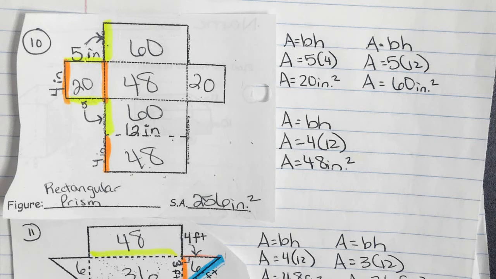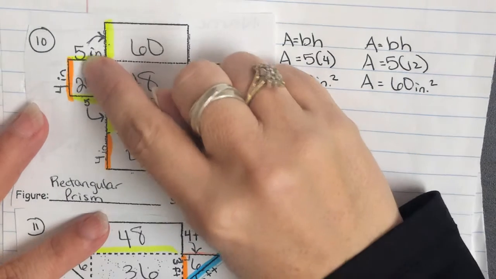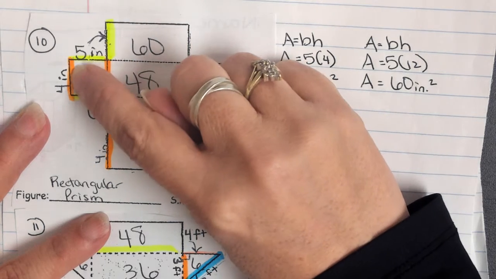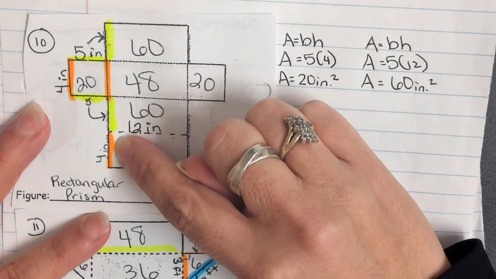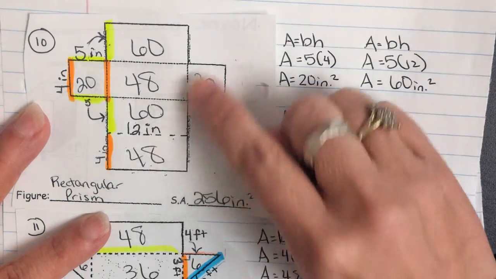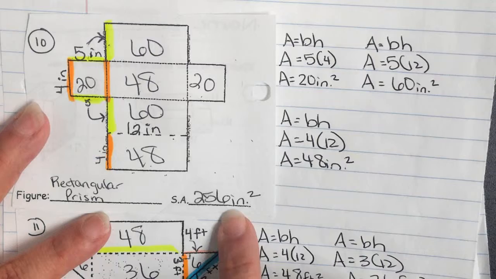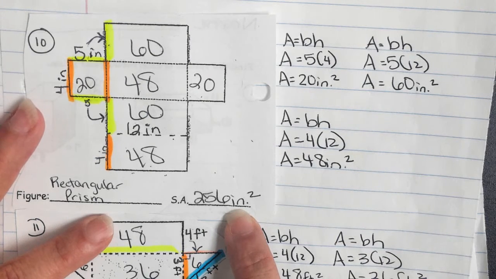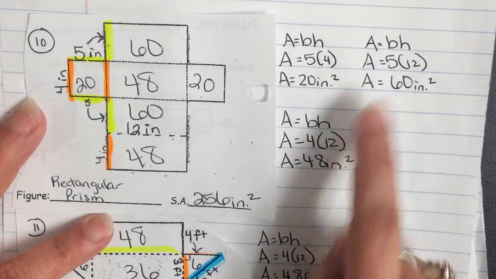And you had to realize that if this is 5, that's 5. But if that's 4, that's 4. Making every other box the same, and then the two 20s, for a total of 256 inches squared. And I showed all the math right there.